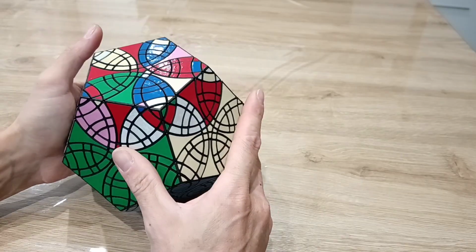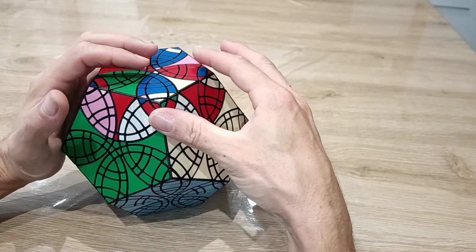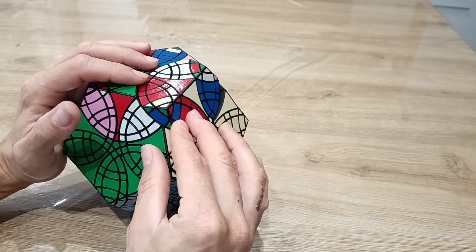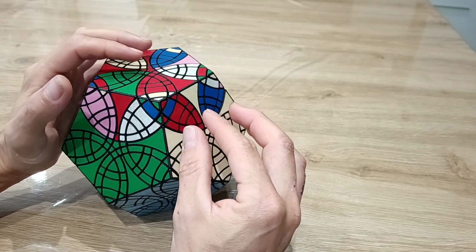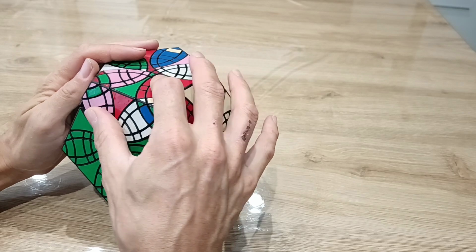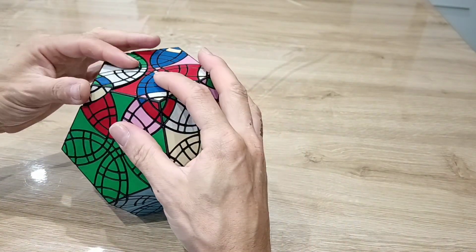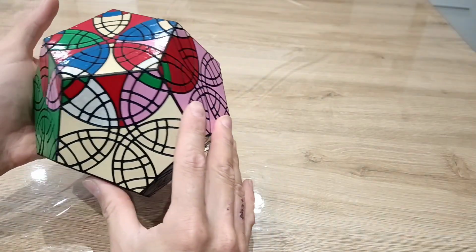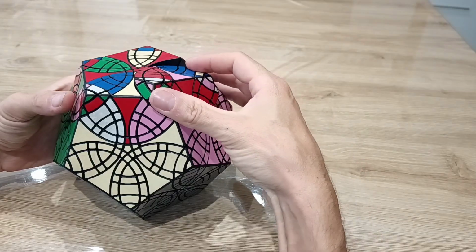So I want to place here a red, here a red, putting safe the corner. Okay. Here this other red.